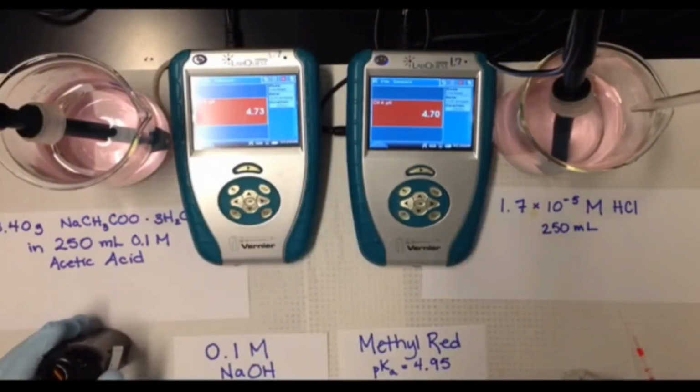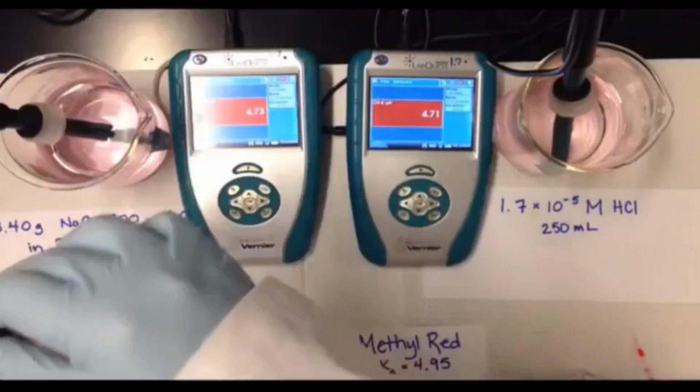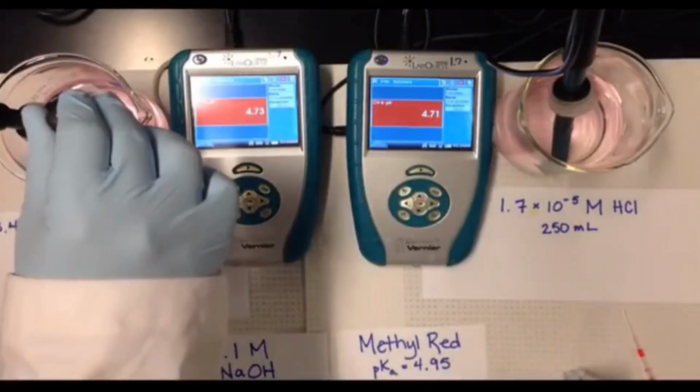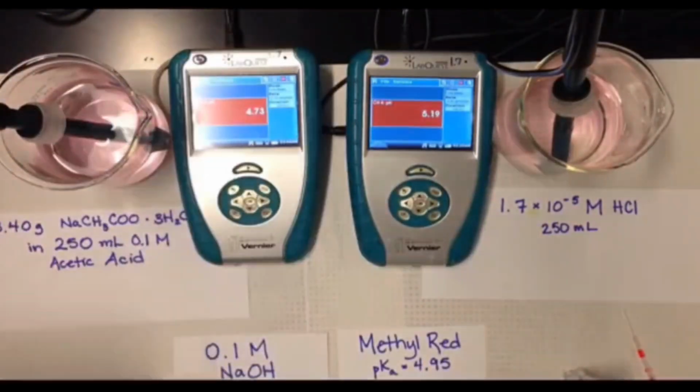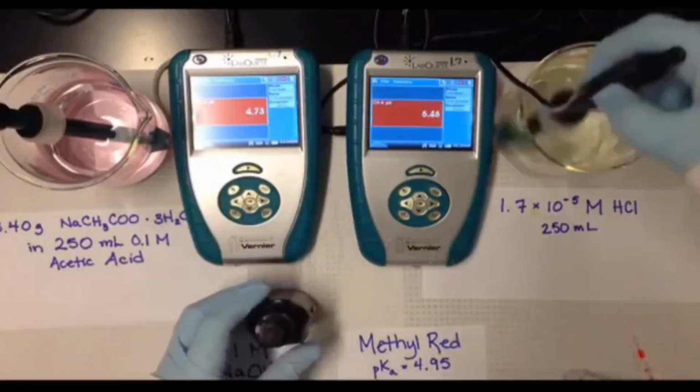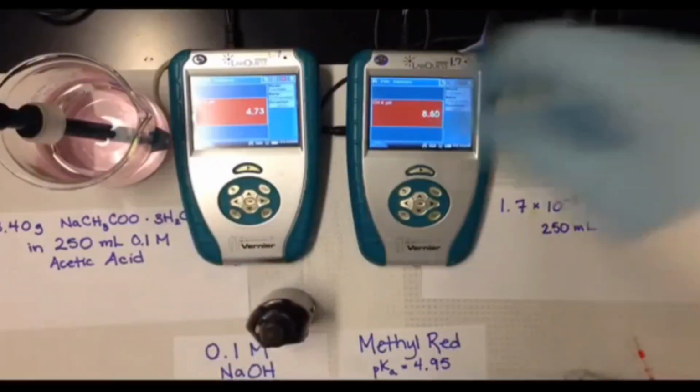We add 10 drops of that solution to the right-hand hydrochloric acid solution, which is approximately half a milliliter, and we add that same number of drops to the buffer solution on the left.